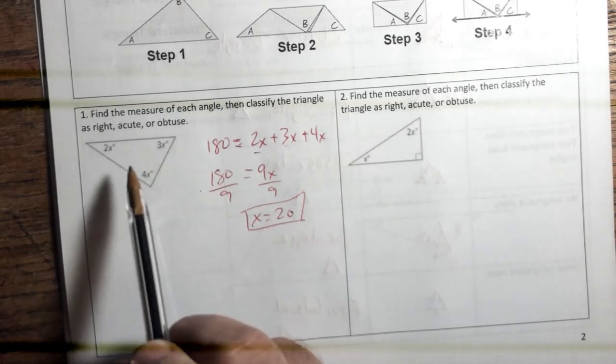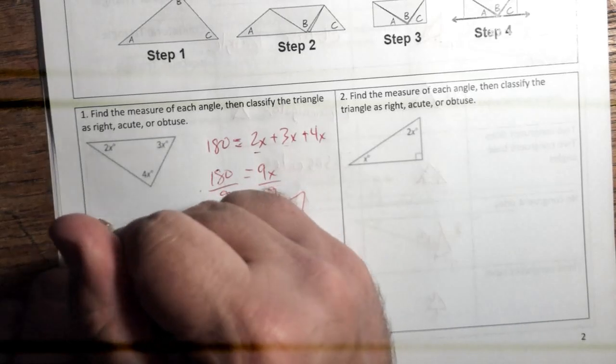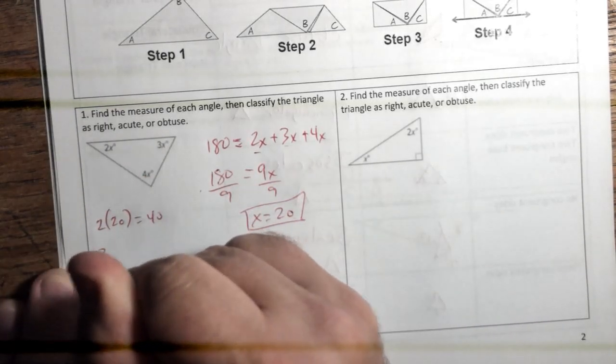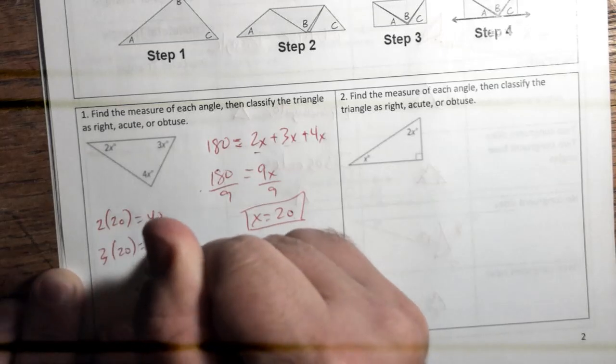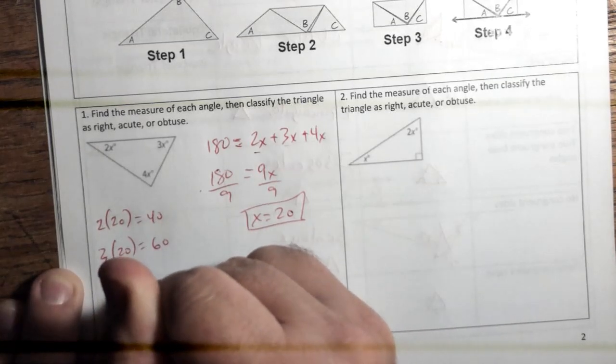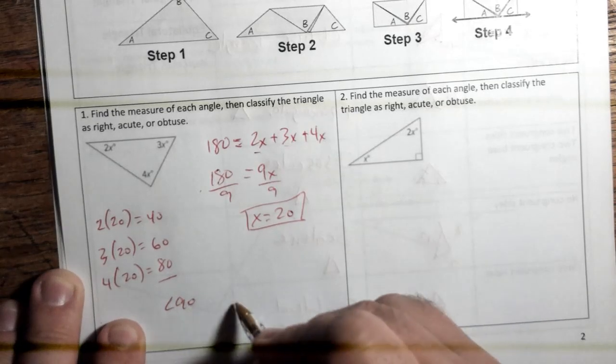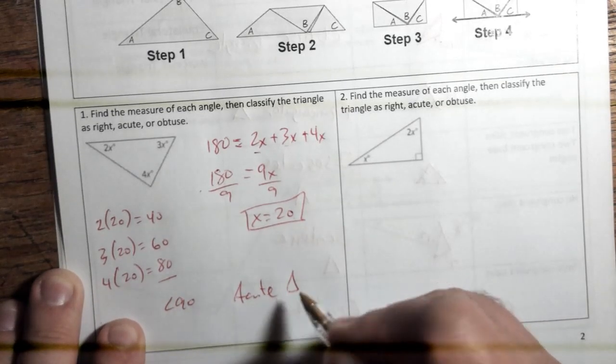Now, they asked us for the measure of each angle. So 2x, or 2 times 20, is 40. 3 times 20 is 60. And 4 times 20 is 80. So all 3 of these are less than 90, so this is an acute triangle.